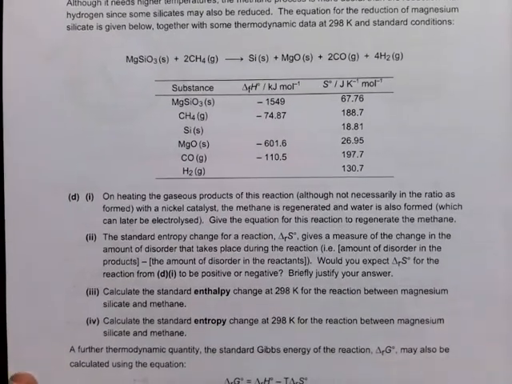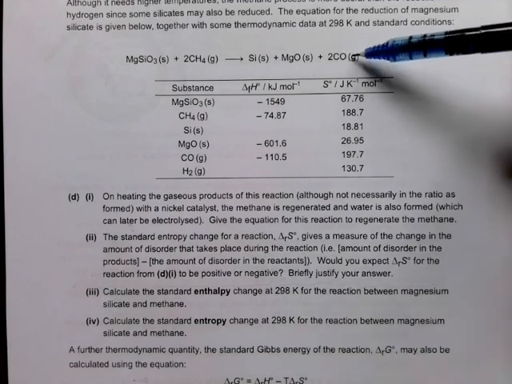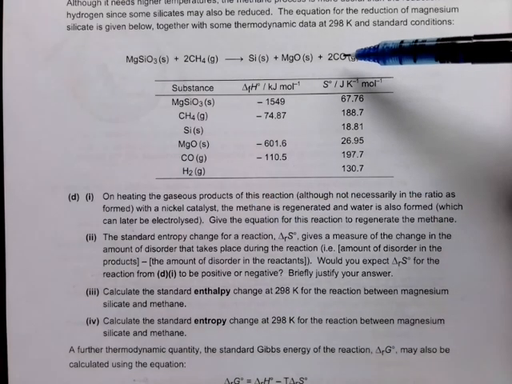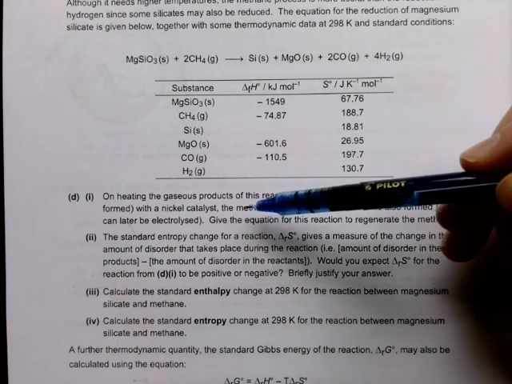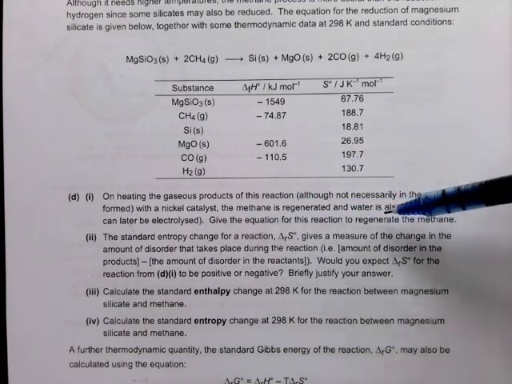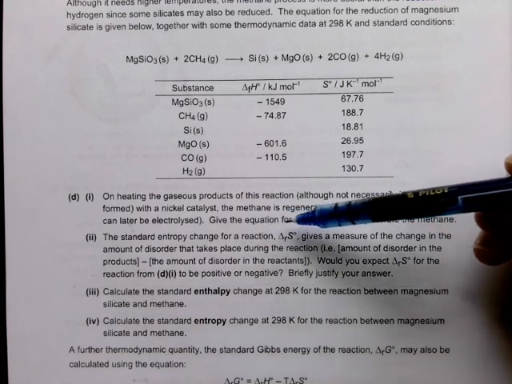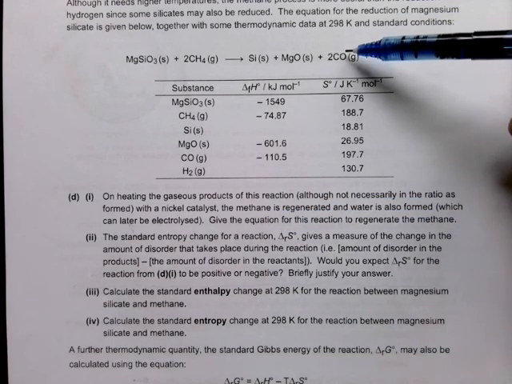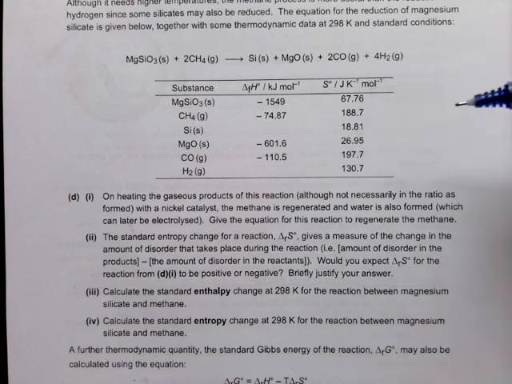On heating the gaseous products of this reaction, these two, although not necessarily in the ratio as formed, so not necessarily in a 2:4 ratio, with a nickel catalyst, the methane is regenerated and water is also formed. Give the equation for this reaction. All right, that's a really easy question, because it's this plus this gives you methane and water. So just write the equation out for that.